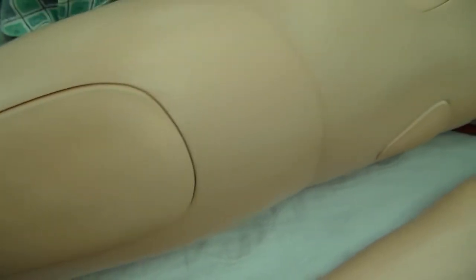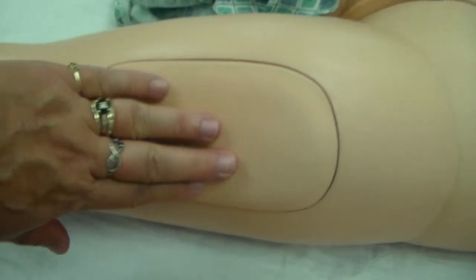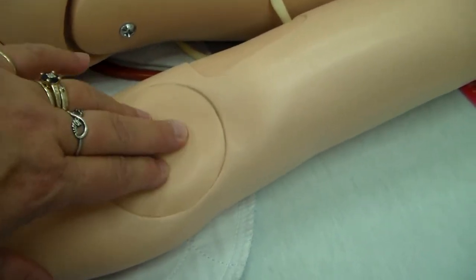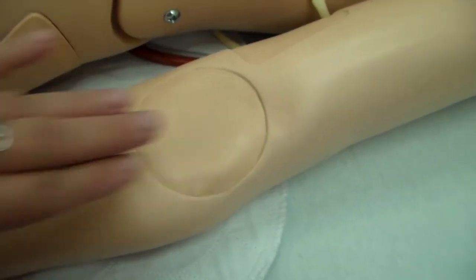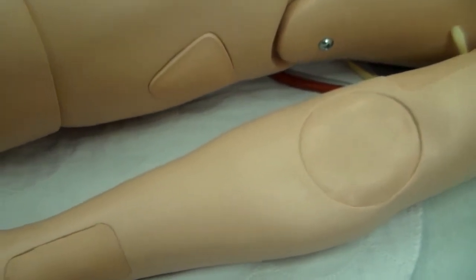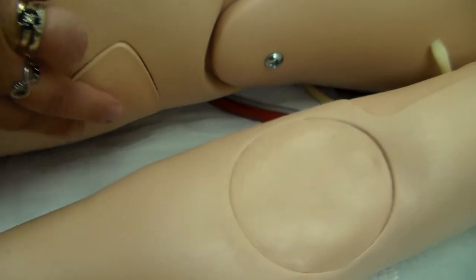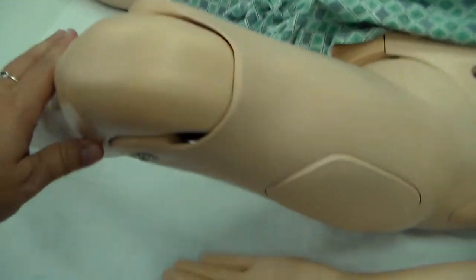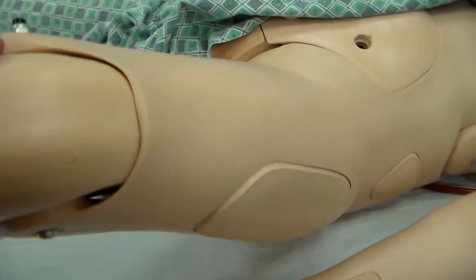The next, you're going to find this part of the mannequin and this part of the mannequin are for IV access, okay? So those are not for pulses. Neither is this part. This is for injections, okay? Okay, so then the next one is going to be your popliteal, okay?